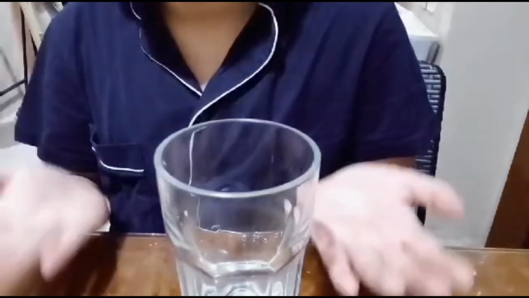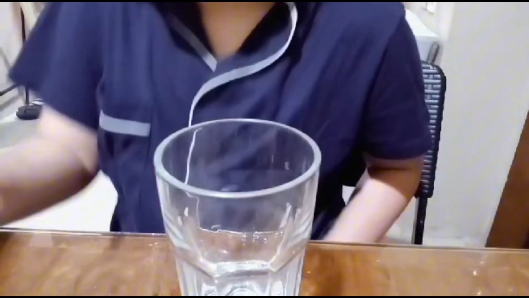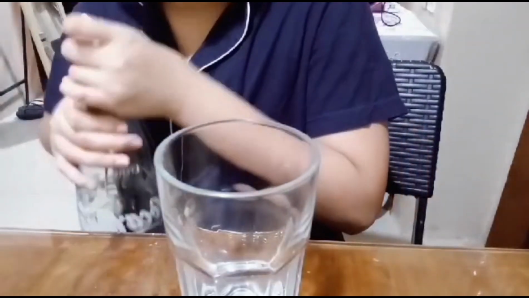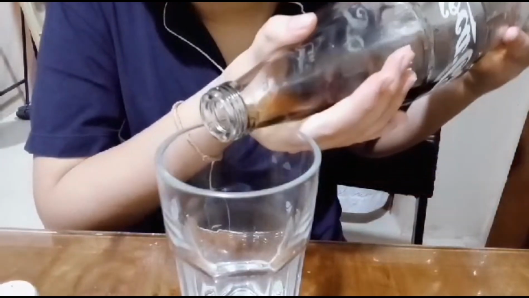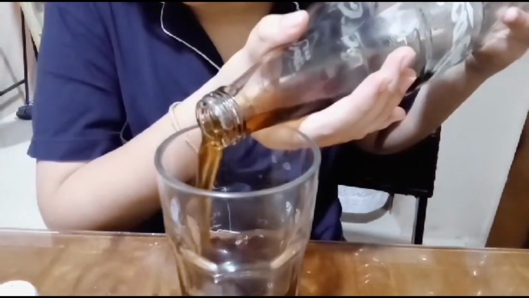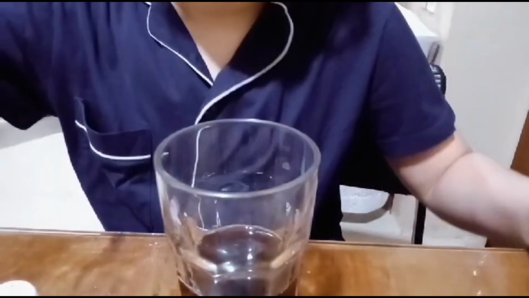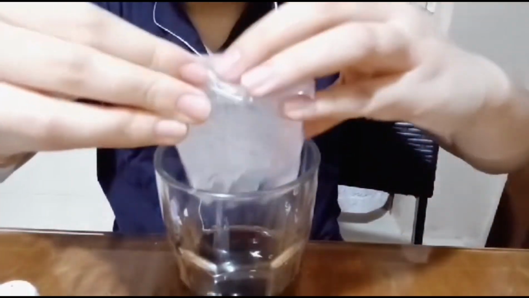Next is heterogeneous mixture. A heterogeneous mixture is when the substances are not evenly mixed, and you can see the different parts. And it is also non-uniform, the components are visible, and substances may separate.